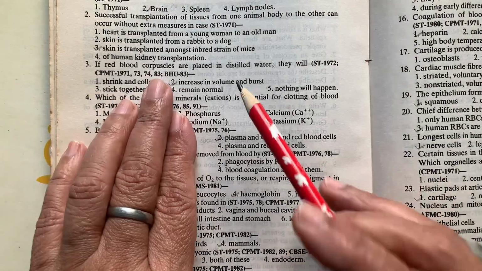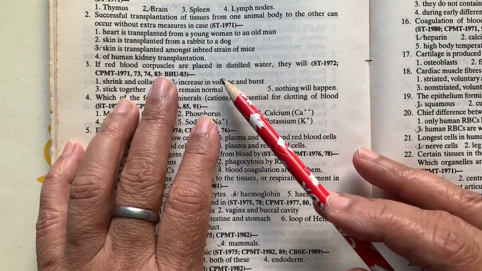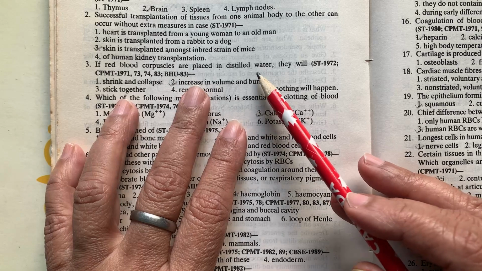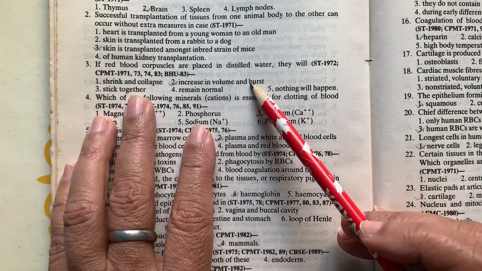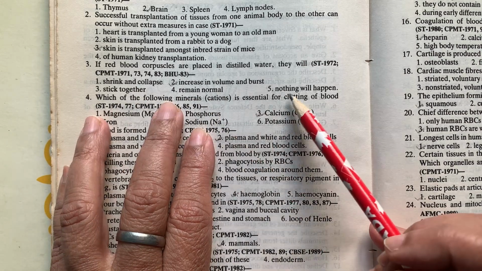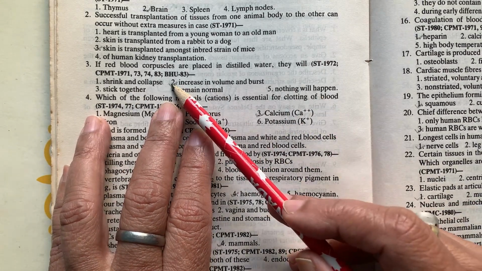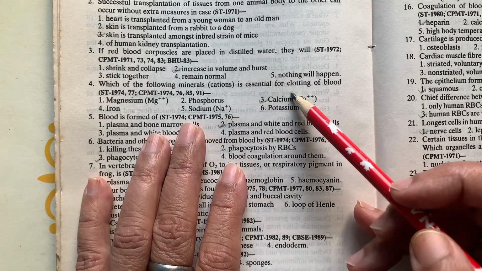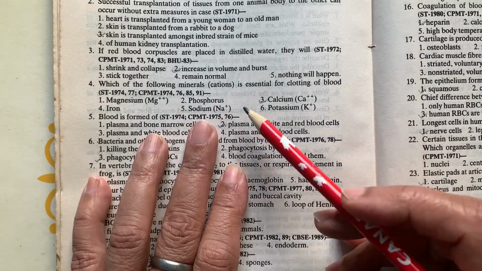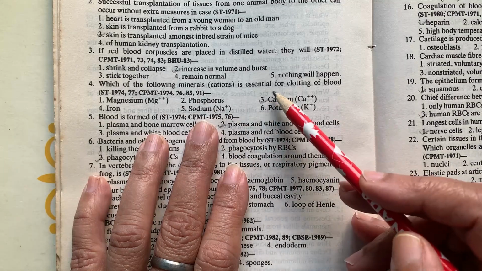If red blood corpuscles are placed in distilled water, they will shrink and collapse, increase in volume and burst, stick together, remain normal, nothing will happen. It is increase in volume and burst. Which of the following minerals is essential for clotting of blood? Magnesium, phosphorus, calcium, iron. It is calcium.